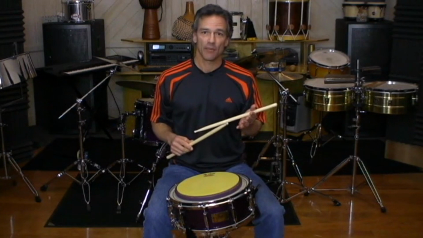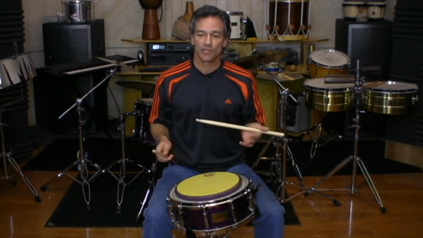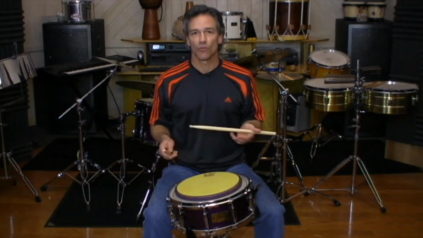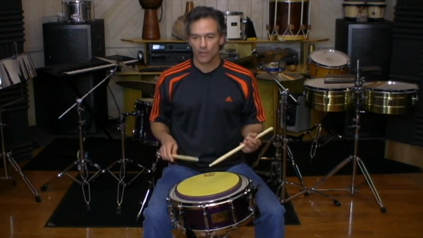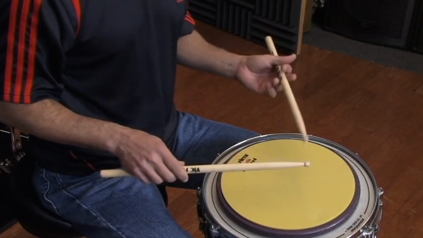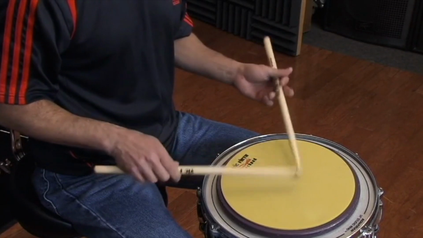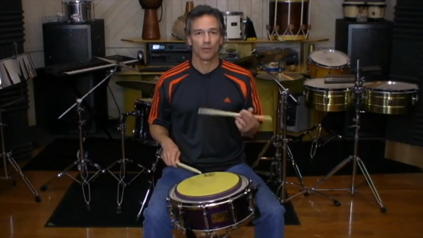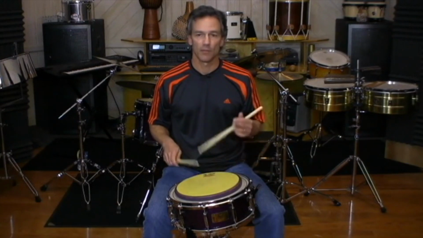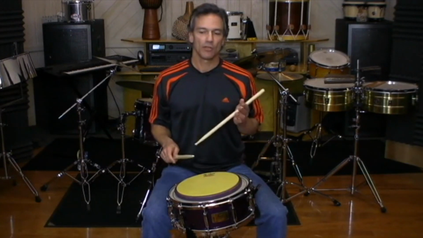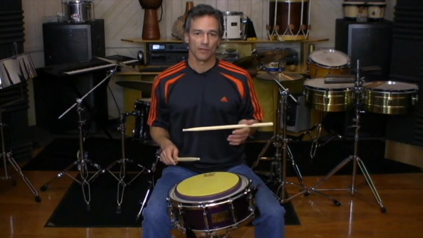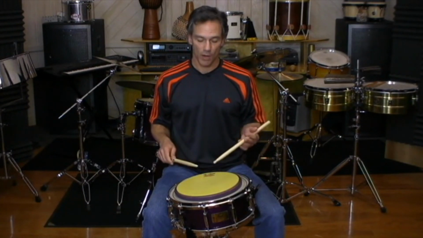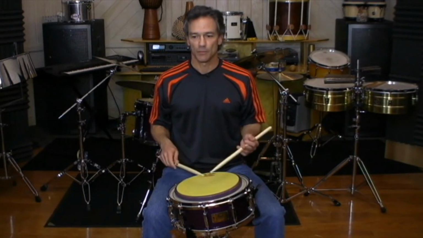Now we're going to move on to Ratamacues. This is one of my favorite rudiments. We're going to talk about the single Ratamacue and the double Ratamacue. A single Ratamacue, like in exercise 1 on lesson 17, is simply 2 grace notes and then a triplet. A Ratamacue, a Ratamacue, a Ratamacue. A double Ratamacue is typically in a 6/8 feel and has 2 ruffs prior to the triplet.